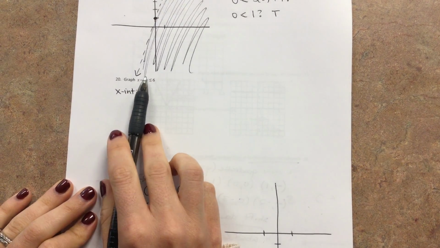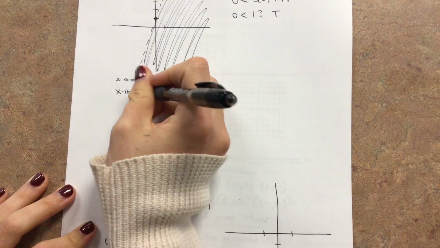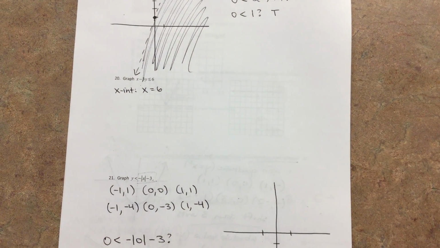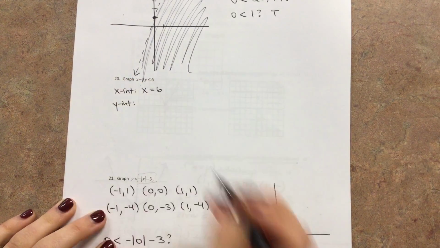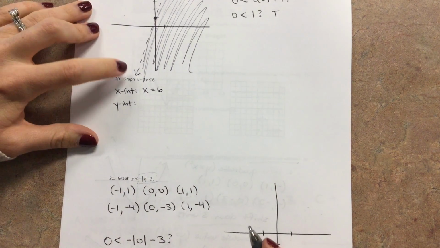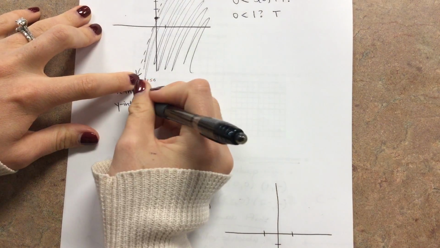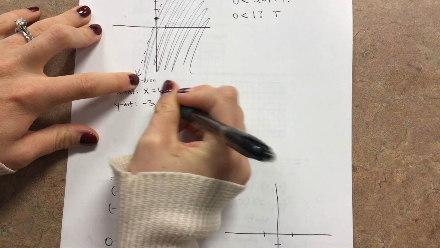So here, for x-intercepts, you plug in 0 for y. If you plug in 0 for y, this term is just gone, and you just have x on the left, and you have 6 on the right. So that's your x-intercept. For your y-intercept, you do the opposite. You plug in 0 for x. If you plug in 0 for x, this term would be gone, and then you'd have negative 3y equals 6.